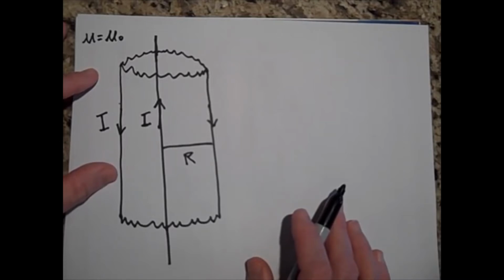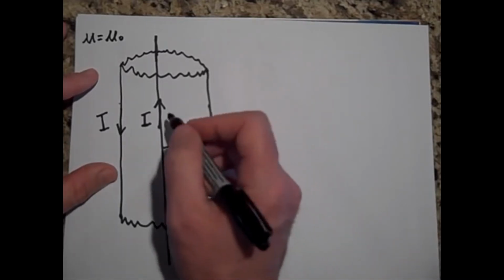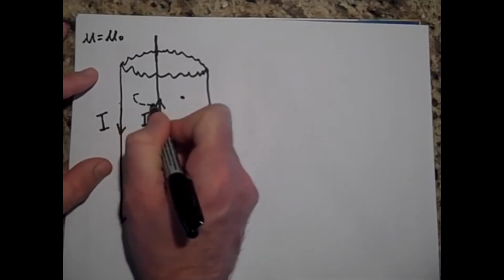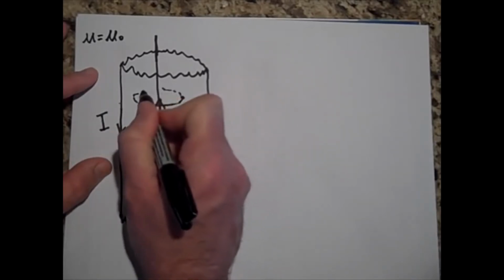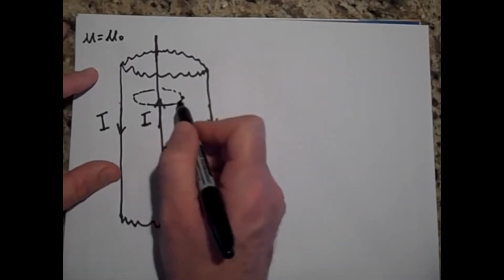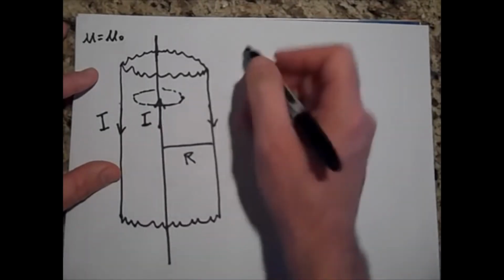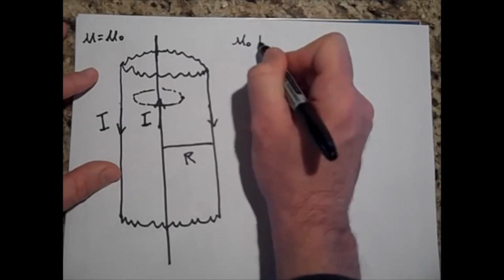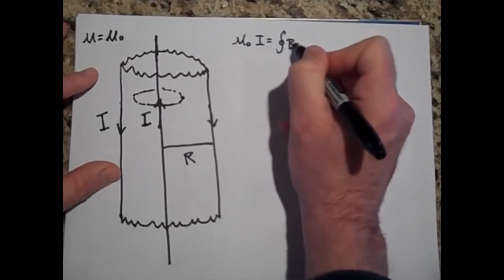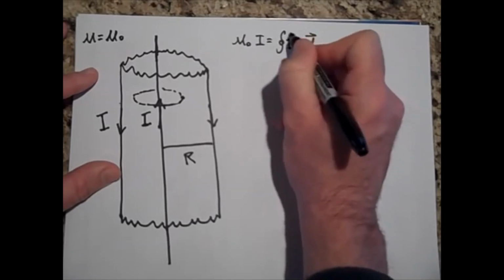Okay, so I'm going to first find the field in here. The field in here, just draw an Amperian loop, doing this in 3 dimensions at this point. When you do all this, it's going to be going real fast. It's mu naught I through the Amperian loop equals the closed loop integral of B dot dl.